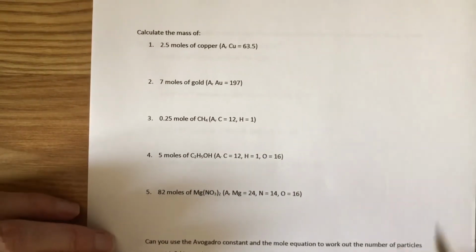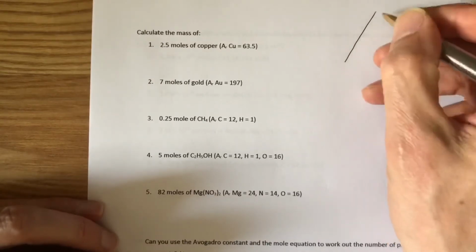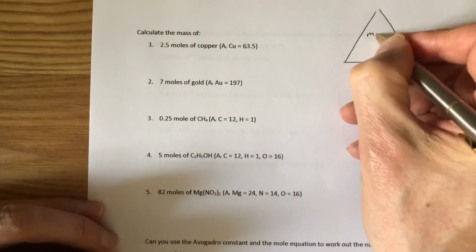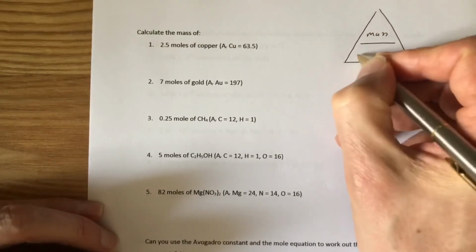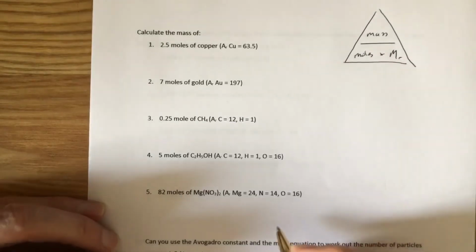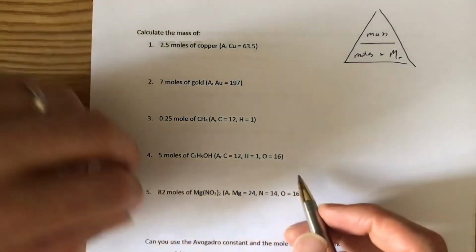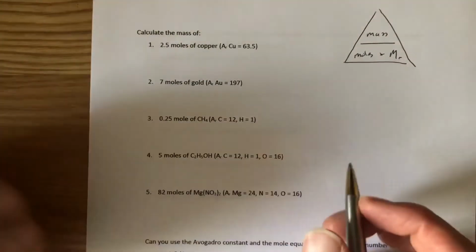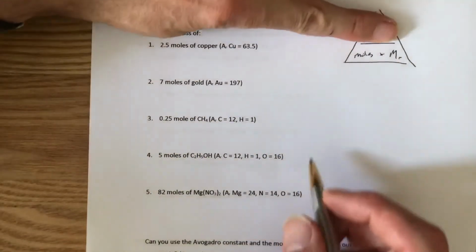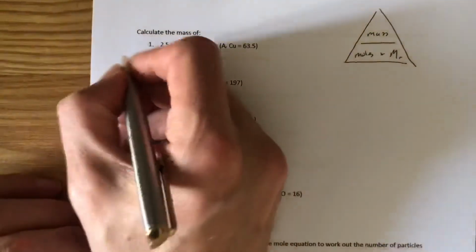copper. Okay, so it's exactly the same as what we've been doing. Remember this formula triangle a moment ago? It had mass on the top, moles times formula mass. It's crucial that we learn this, and that we can rearrange instantaneously. So calculate the mass. Finger over mass. Mass equals moles times MR. Let's write that out there.